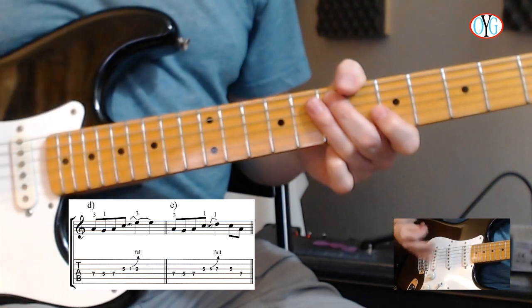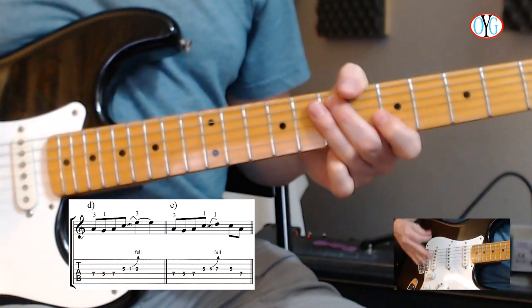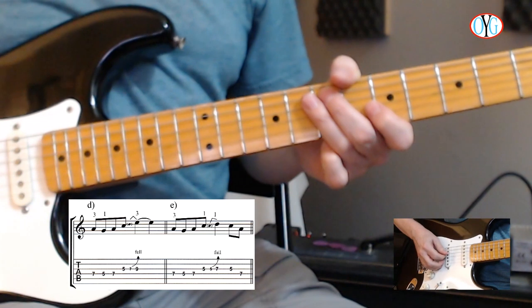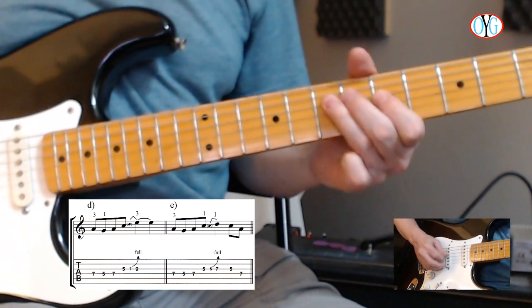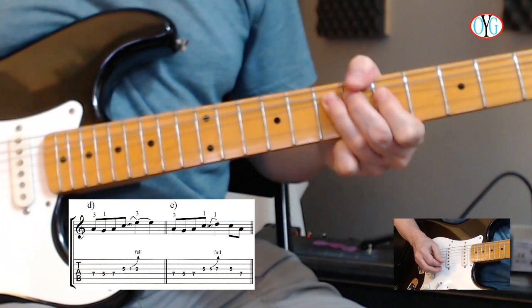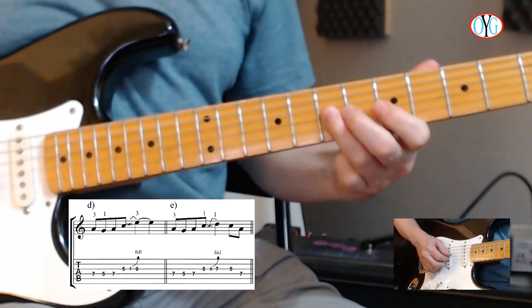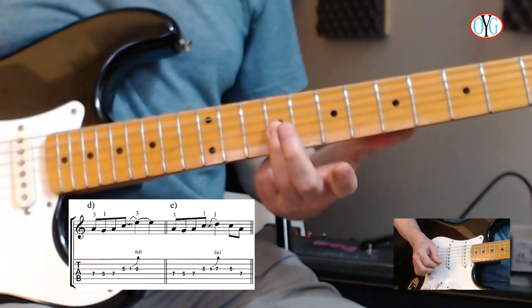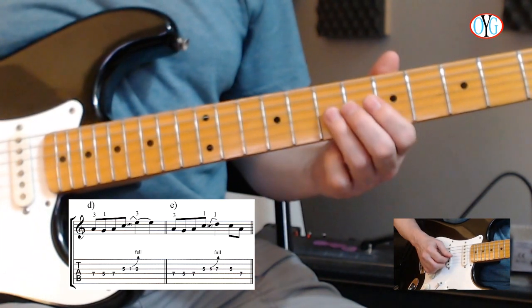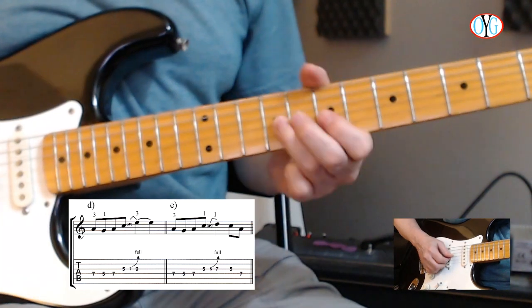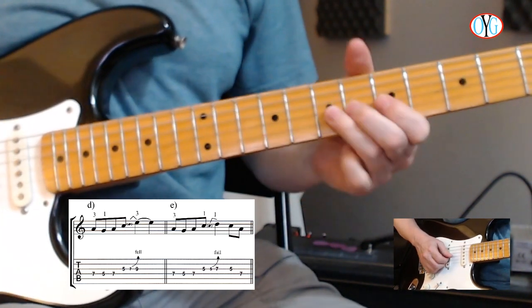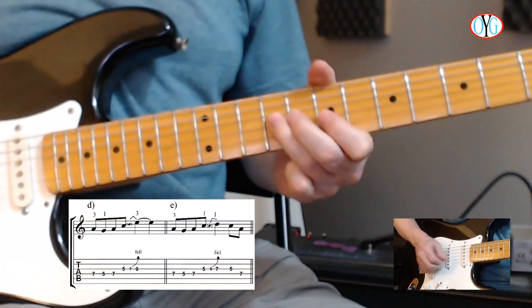Example D is probably the first bend you ever learned to make. It's the first bend I teach. So you're bending from D, a full step up to E on the third string from 7 to 9, right? Target, hit, target, whoops, hit, target.